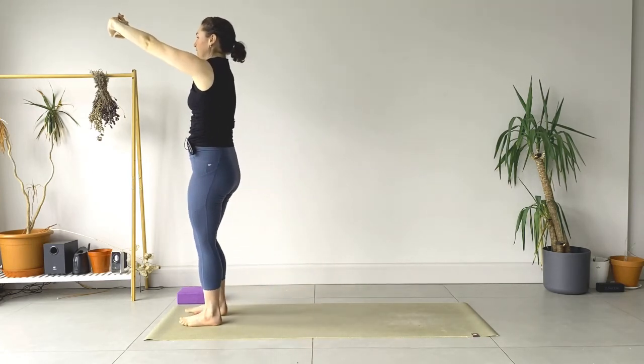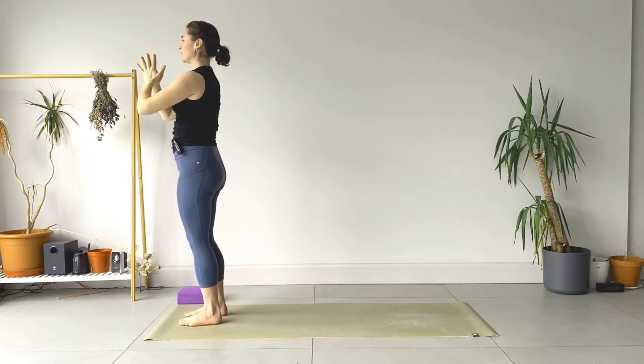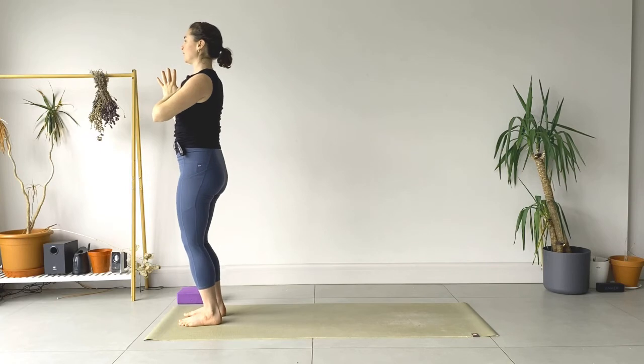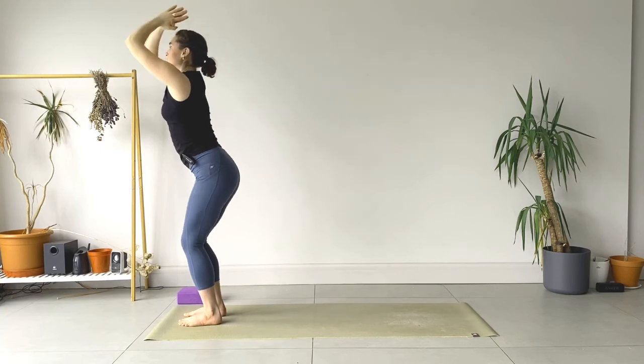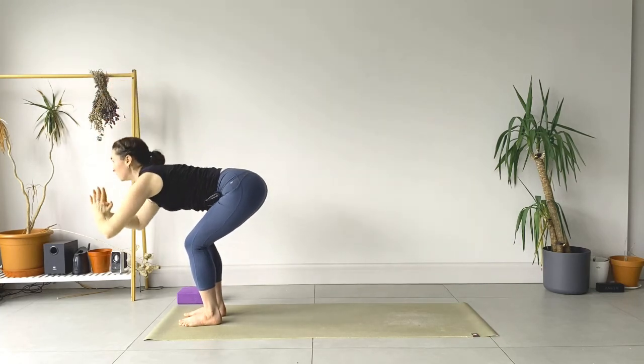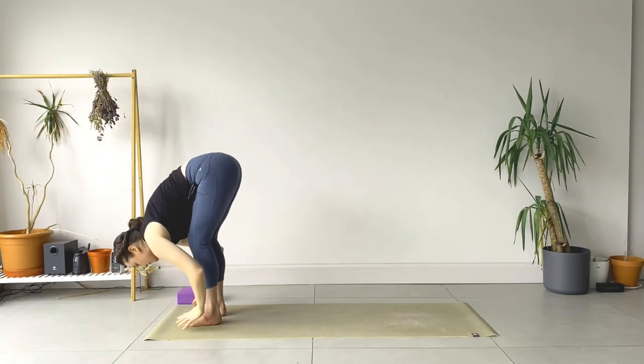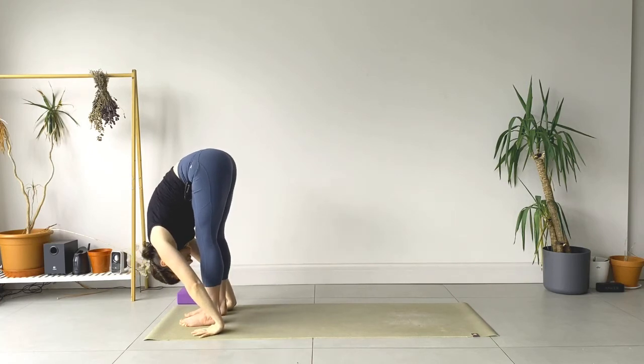Top of your mat. Turn the palms to face in once again. Into the center of the chest. Relax the shoulders. And a little buoyancy down through the knees. And take an in-breath. Lift up and lengthen. Exhale, take a fold forward. Chest comes towards thighs. Then the sitting bones rise.